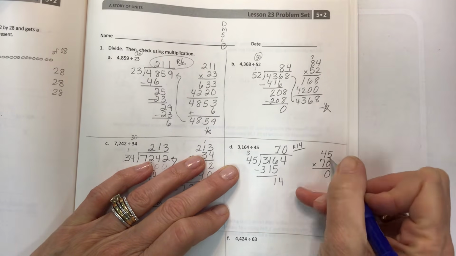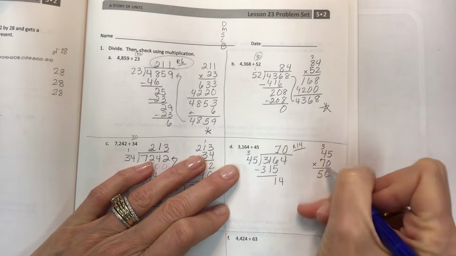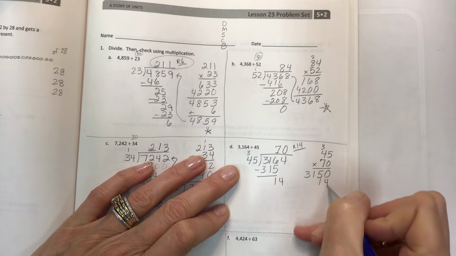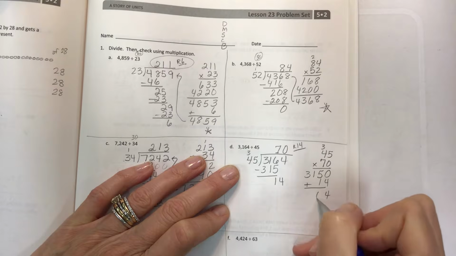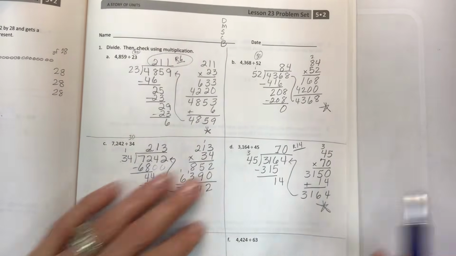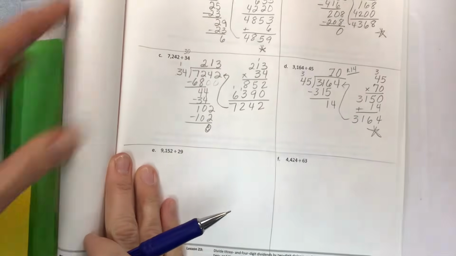Move over to the next place value position. There's your 35, 28, 29, 30, 31. Then take your remainder, add, compare, star. 3,164. Yay!